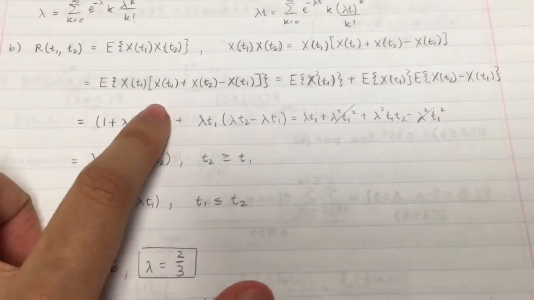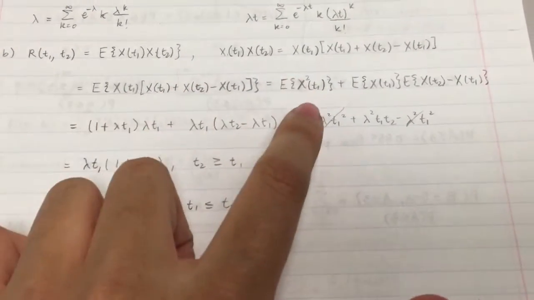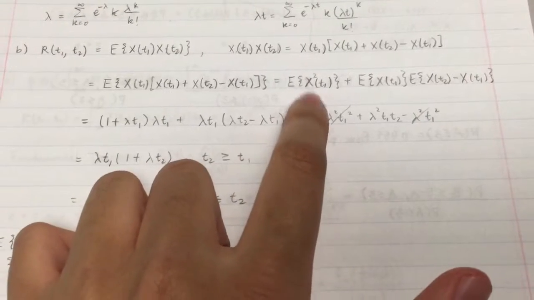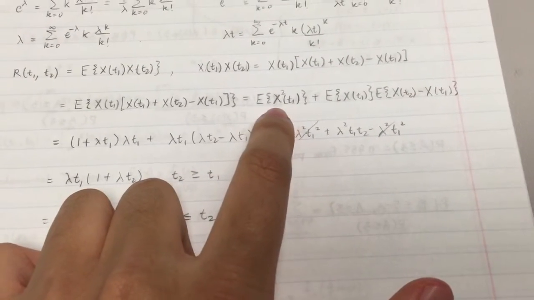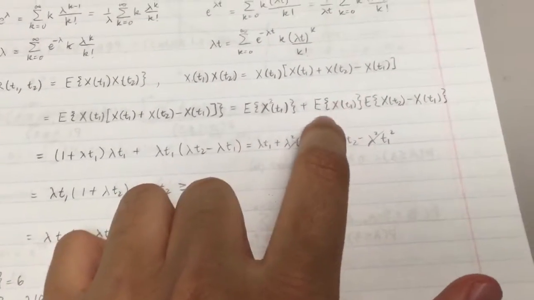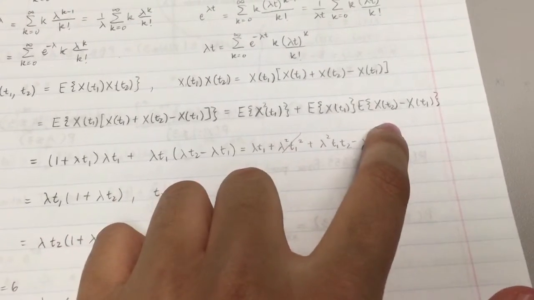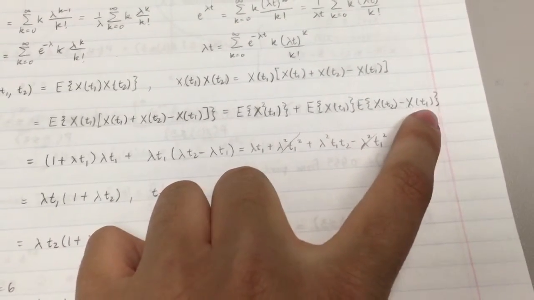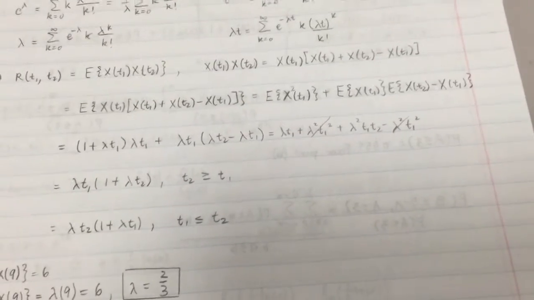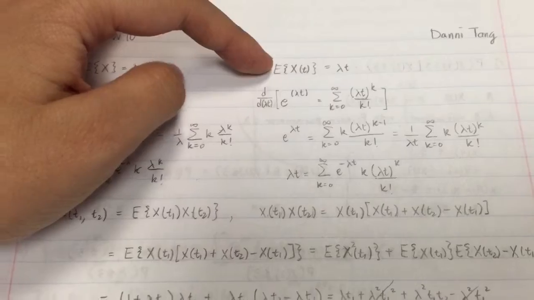Then you put this into the expected value and distribute out, and you get the expected value of X squared of t1 plus the expected value of X(t1) times the expected value of X(t2) minus X(t1).